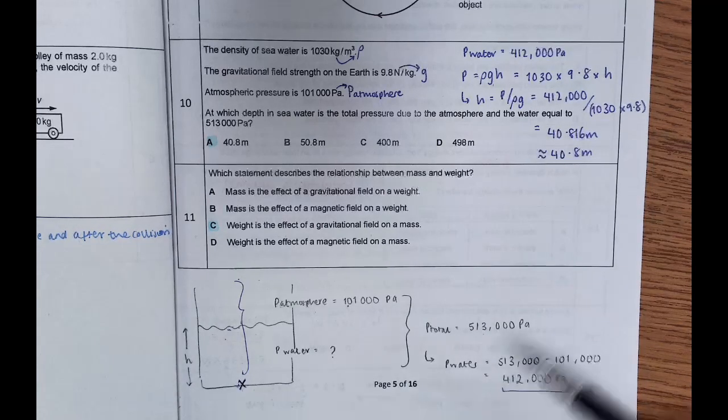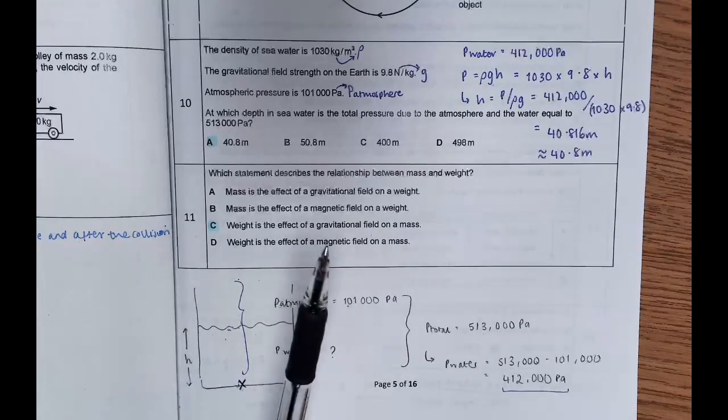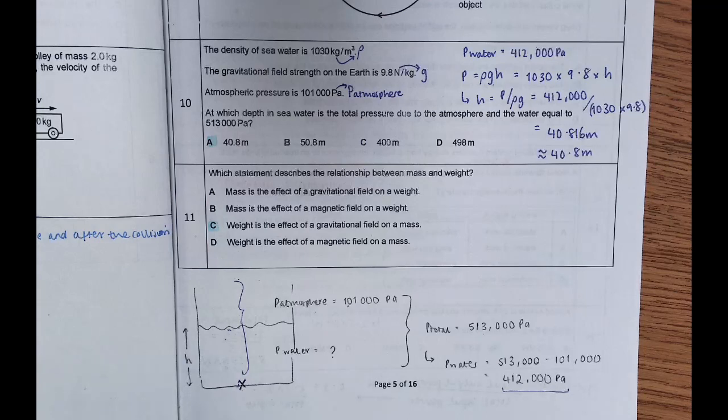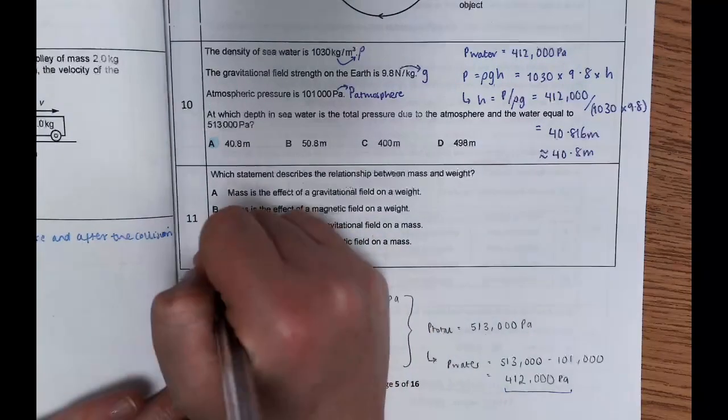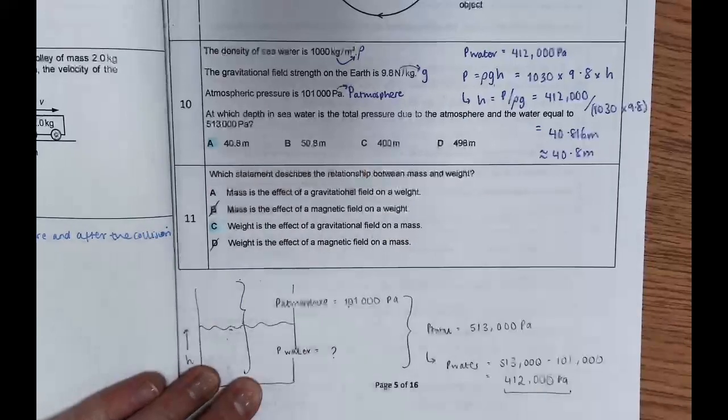In question 11, this is just one that you have to know off by heart. Which statement describes the relationship between mass and weight? Weight is the effect of a gravitational field on a mass. That's just something that you need to remember, please. The others are wrong. It's definitely not a magnetic field, so we can cross out B and D.